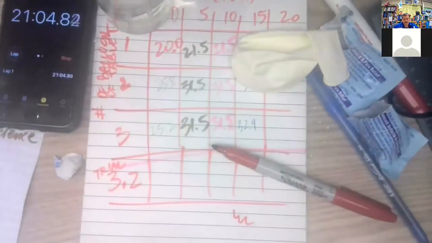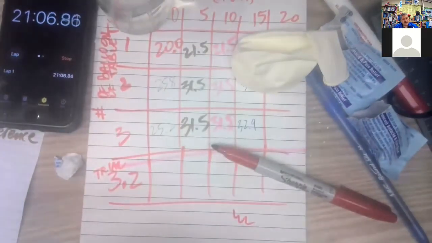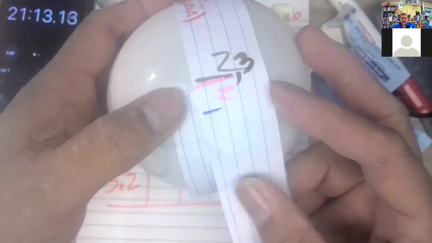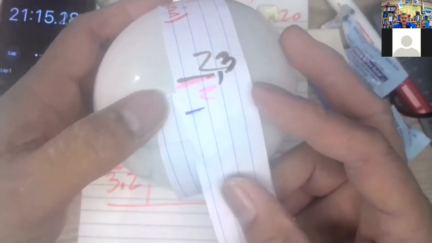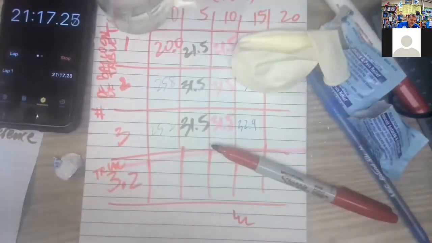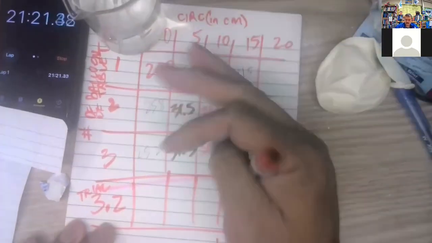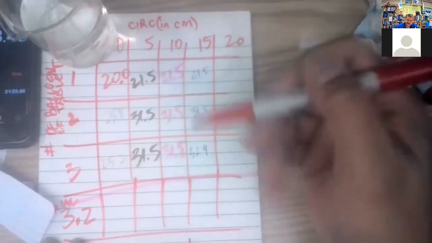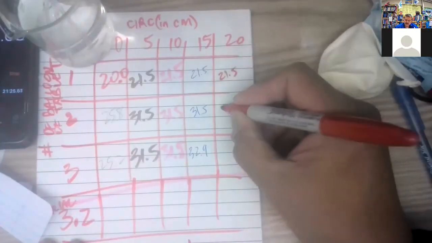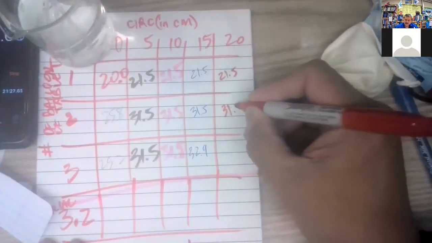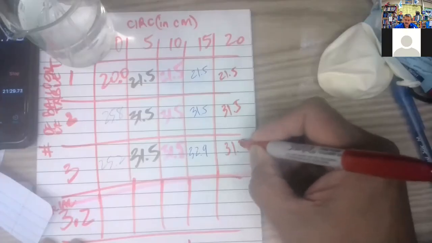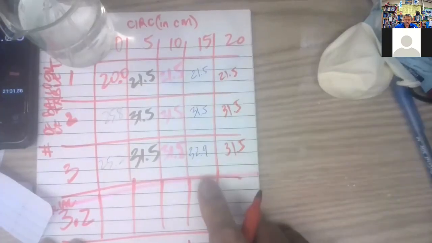Number 3. Oh, now 3 is about the same. Interesting. 3 is about the same. So all the pink numbers are the 20 numbers. So I didn't need the red Sharpie after all. 21.5, 31.5, 31.5. This one went up and then went back down.